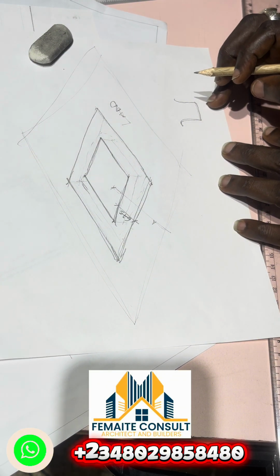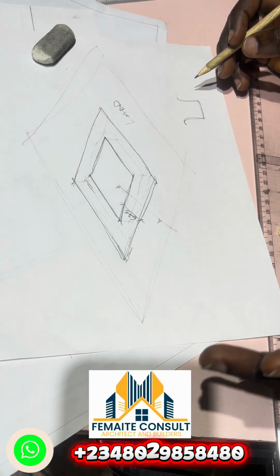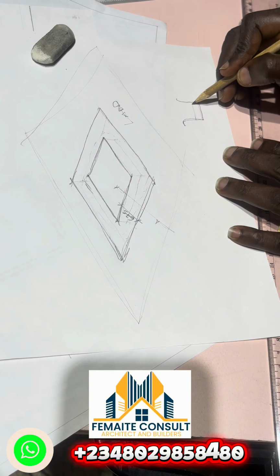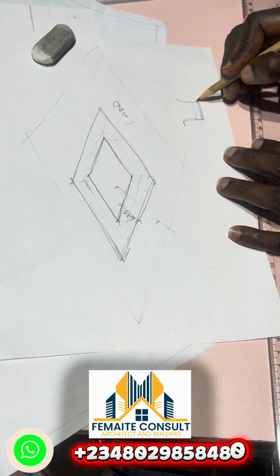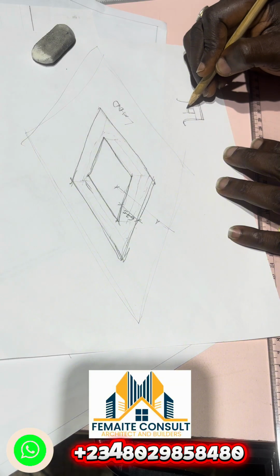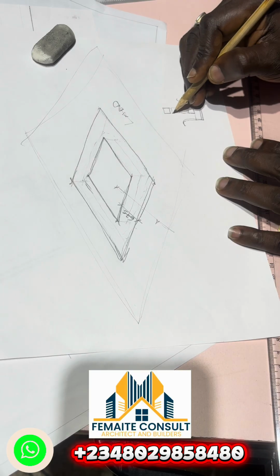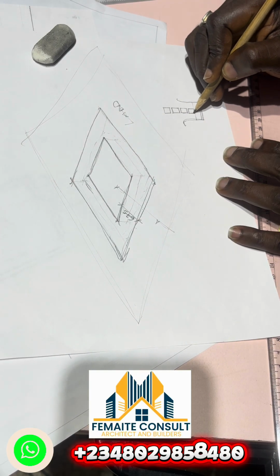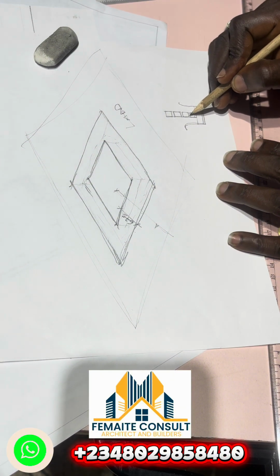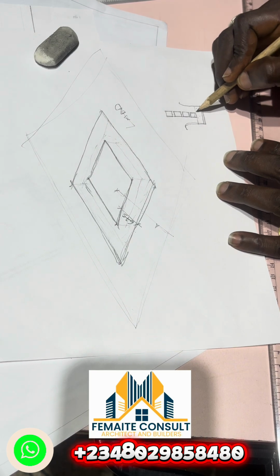After that, we have the foundation footing, if your soil test shows that you are doing footing, not raft. 225 foundation footing. After you pour that, then your block can sit on this. This is your block. This is the journey of the block. So this is the concrete footing.